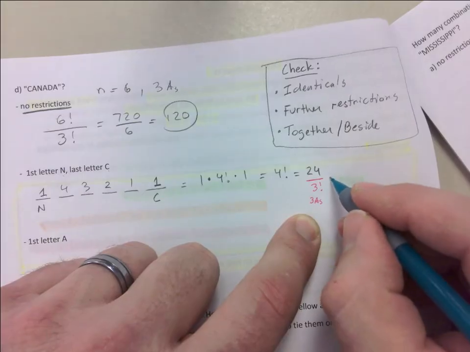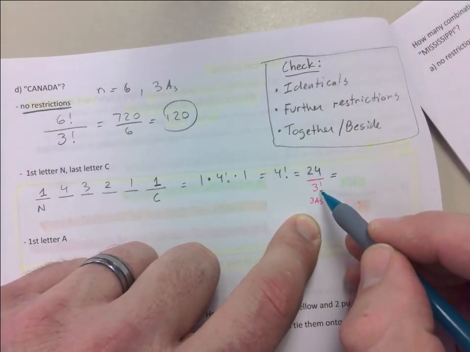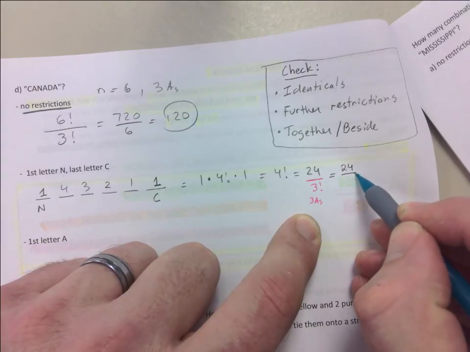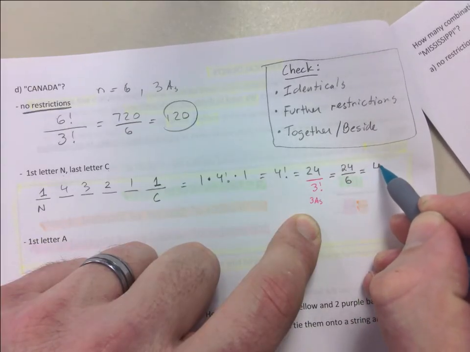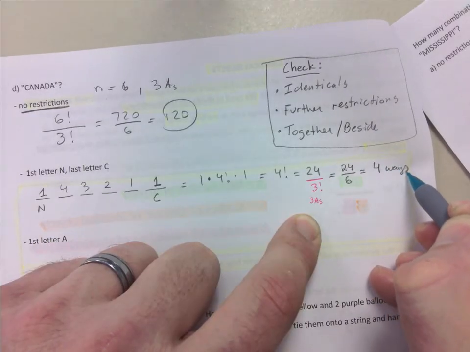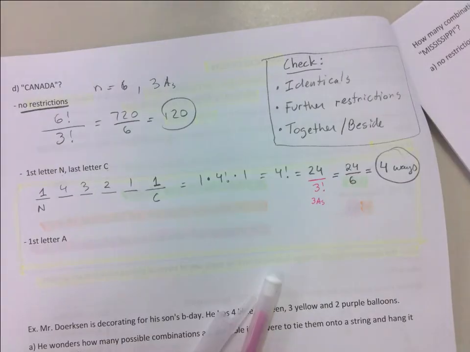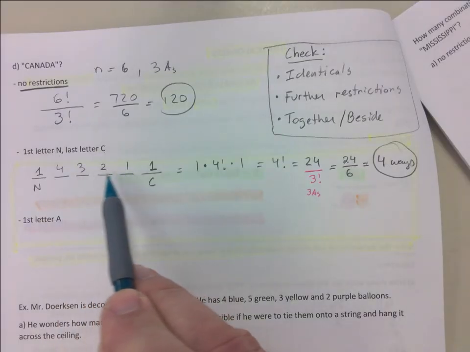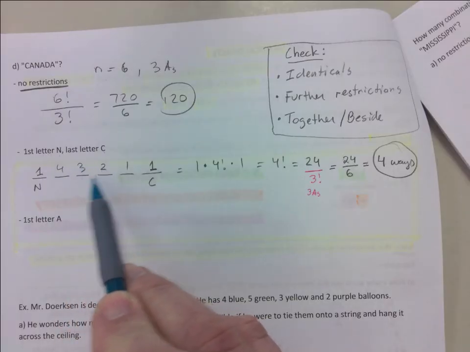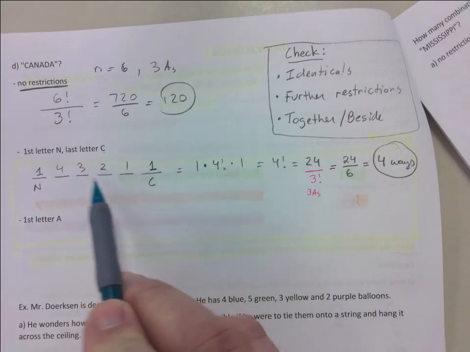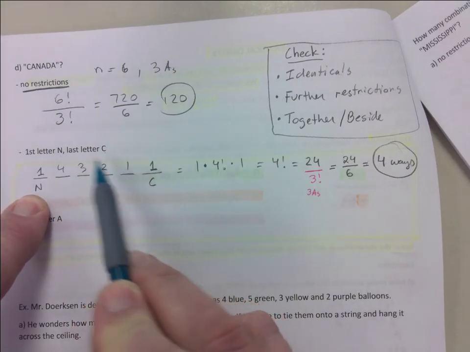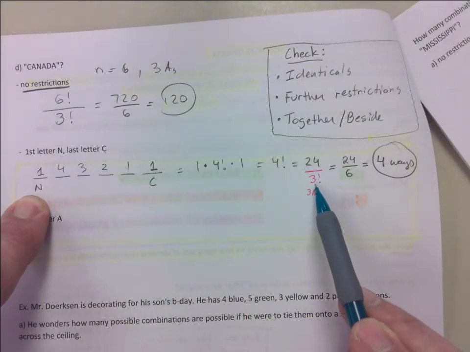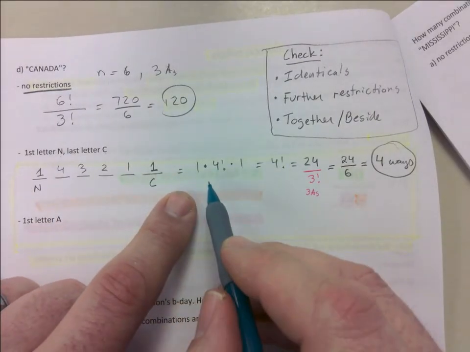Okay. So that's 24 divided by 6, which is just 4 ways. And think about it. Out of the 4 letters that remain, how many of those are A's? 3 of them are A's, right? So there's not a whole lot you can change in terms of the arrangements. If you lock in N and C, and this is left, so we gotta make sure you don't forget about this. So this is the restriction.